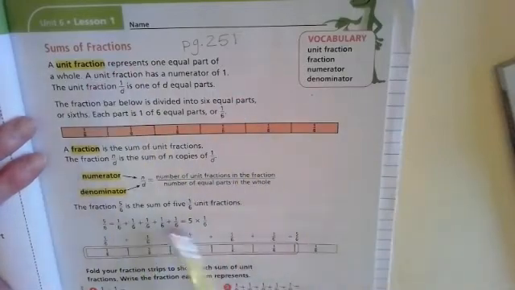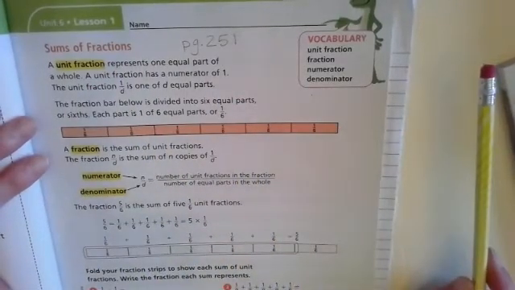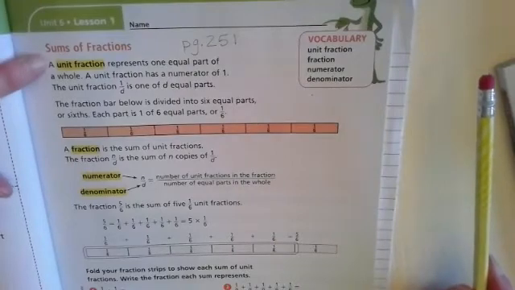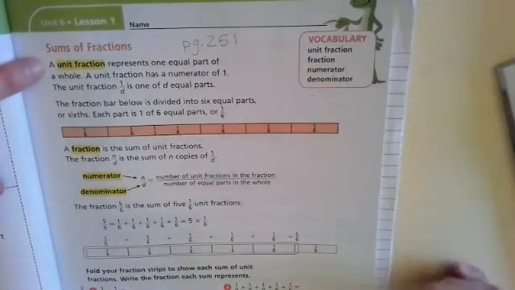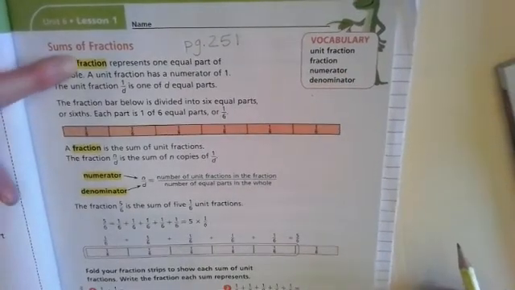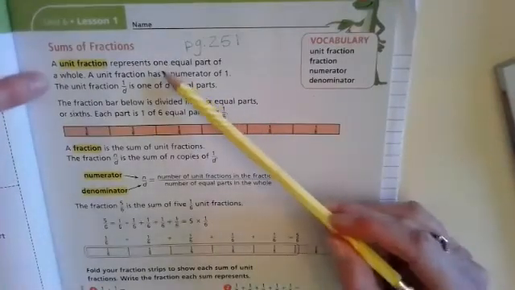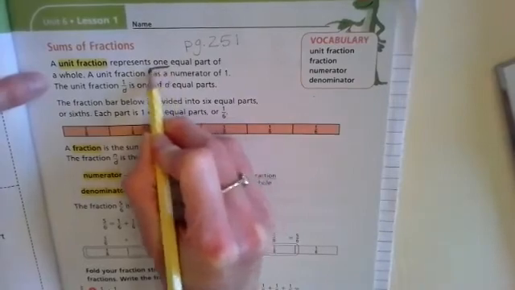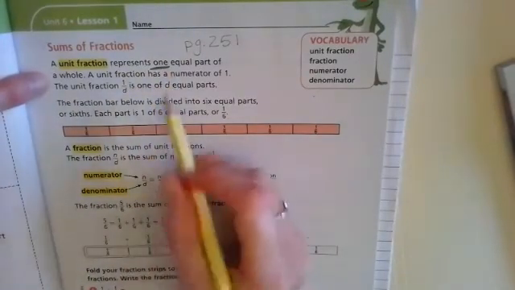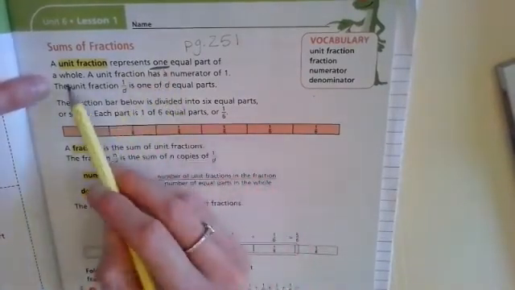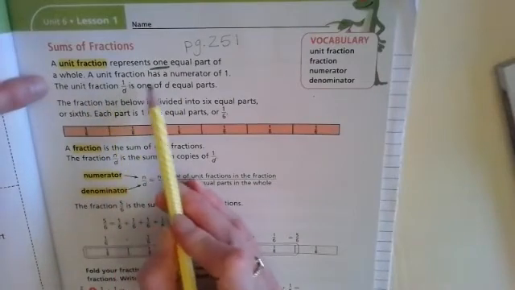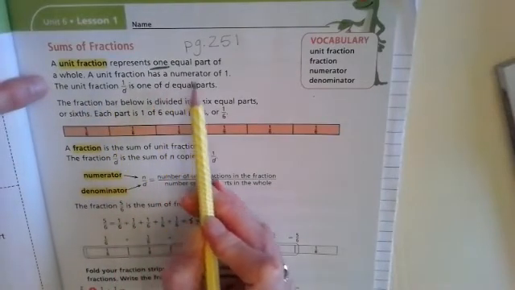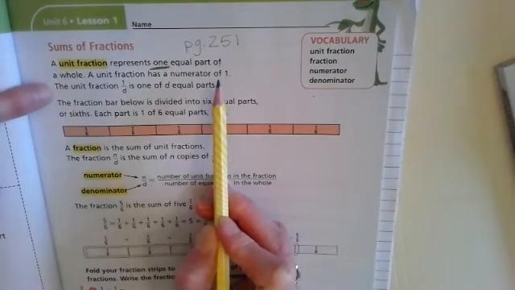And you see here some of the things that I had written on the whiteboard. Okay, follow along, please, as I read this to you. We know that a unit fraction represents one equal part. Remember that one will train your brain. There's a 1 in the numerator. One equal part of a whole. A unit fraction has a numerator of 1.